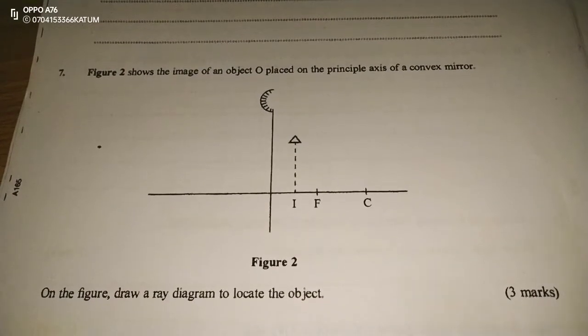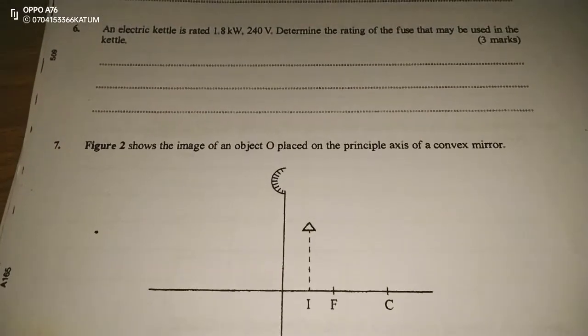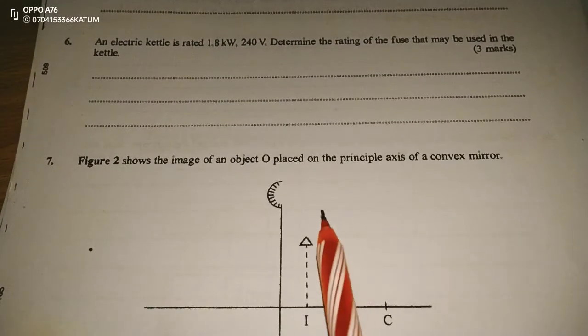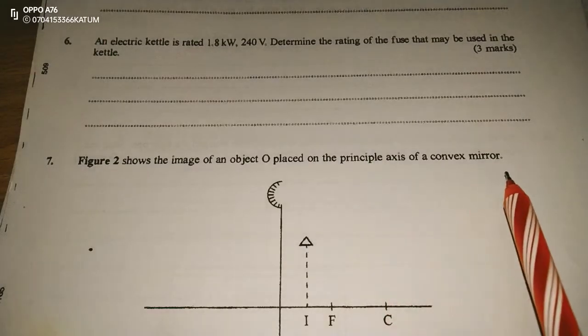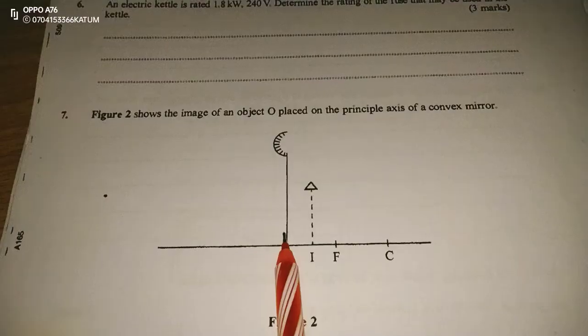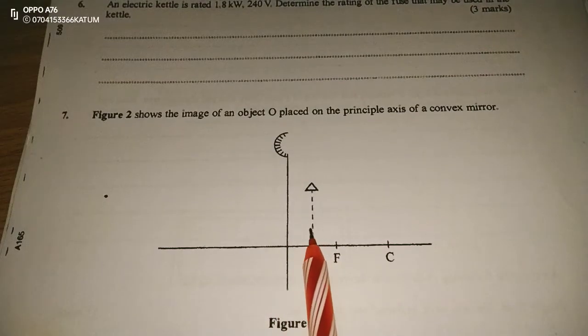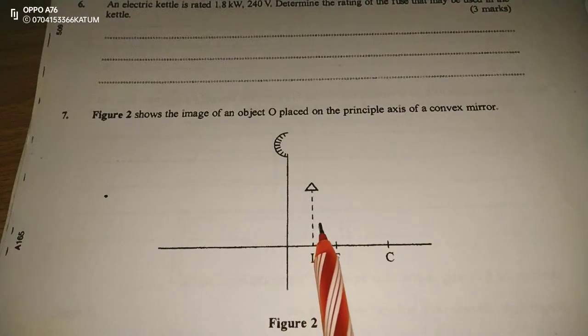We're going to discuss Physics KCSE 2018, Paper 2. Figure 2 shows the image of an object O placed on the principal axis of a convex mirror. Therefore, we have a convex mirror and an image already formed. The image can be seen behind the mirror and it is virtual.